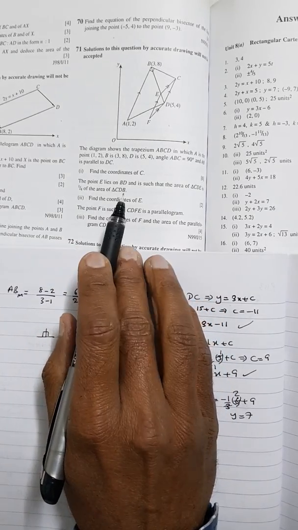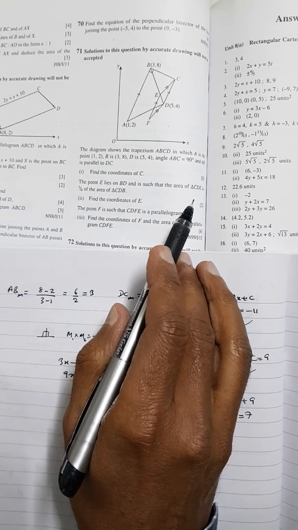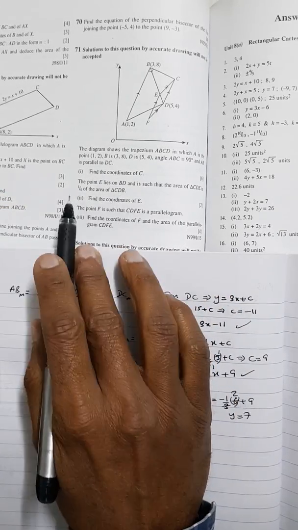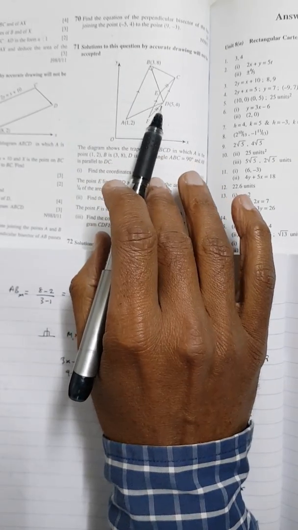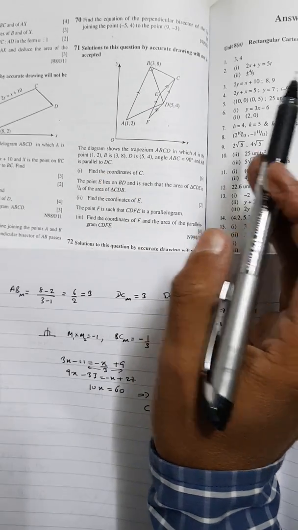The point E lies on BD and is such that the ratio of the area of CDE to the area of CDB is 1 over 4. Okay, the area of CDE to the area of CDB.